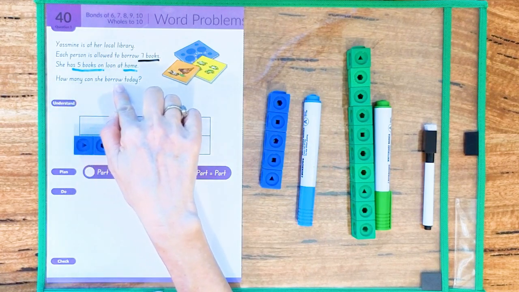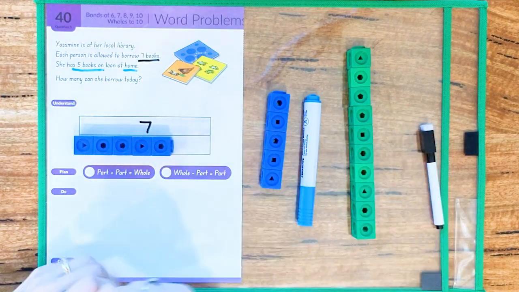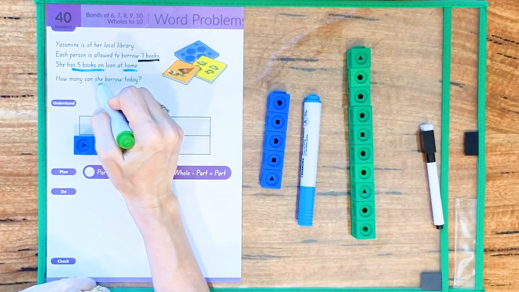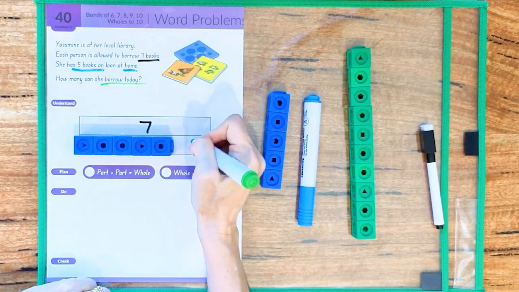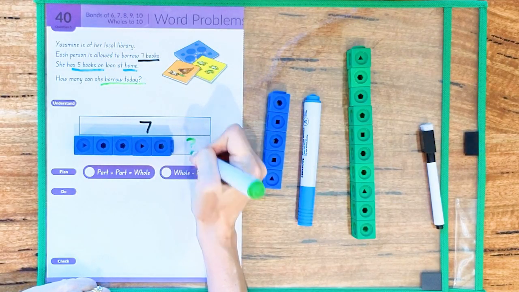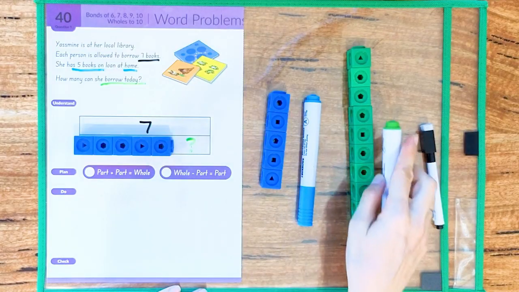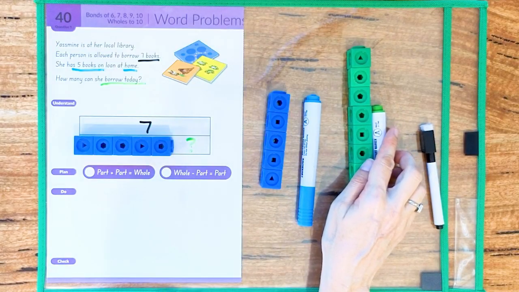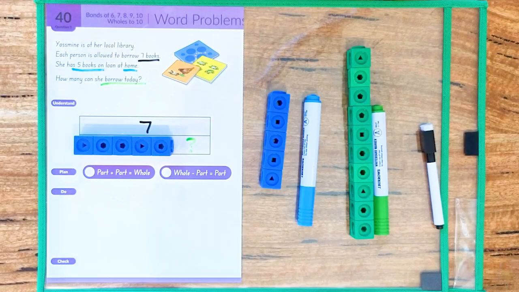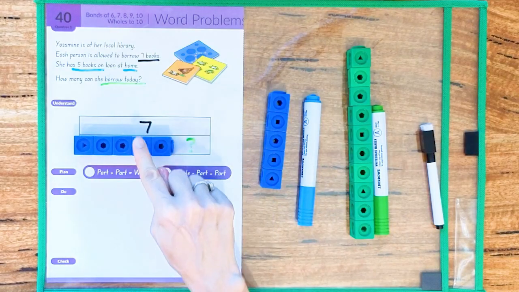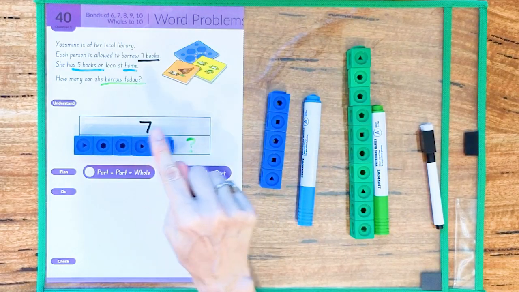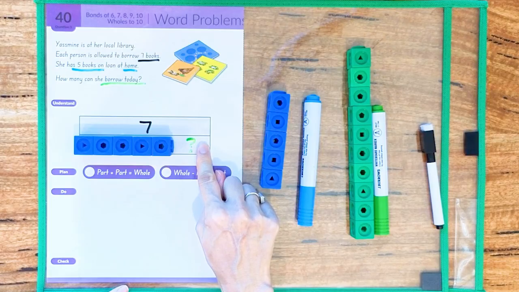How many can she borrow today? The number that she can borrow today is unknown. That's the part we want to find. I know the whole and I know one part. I want to find out the other part.